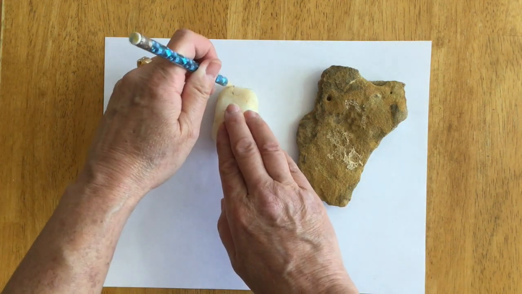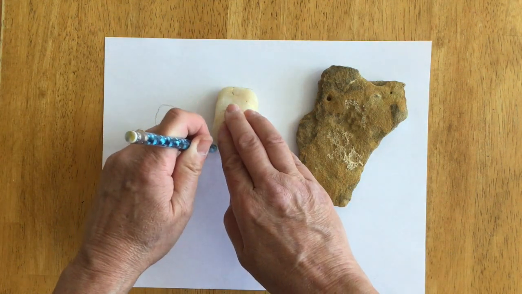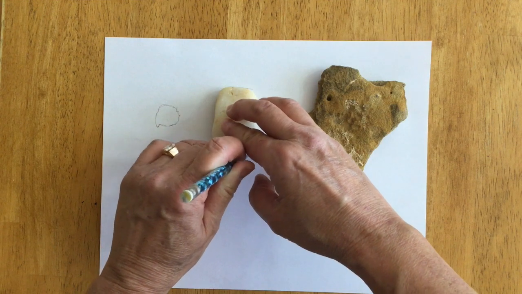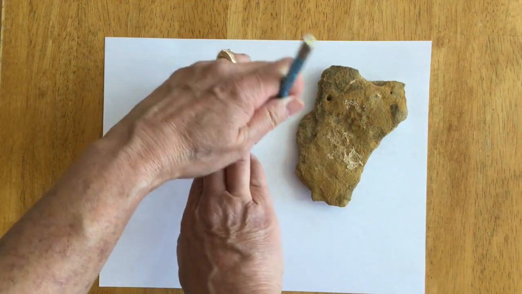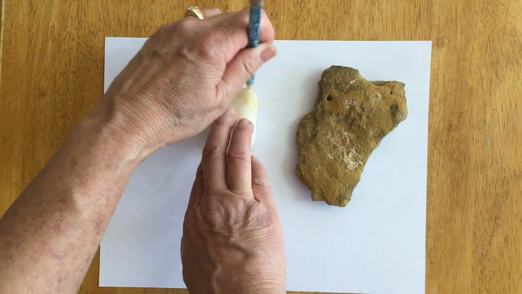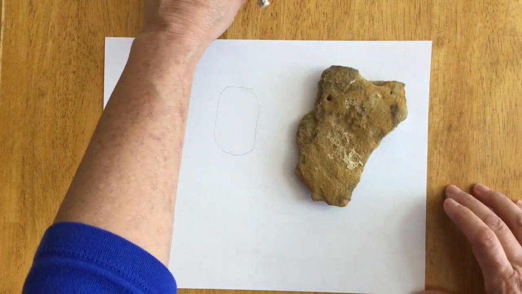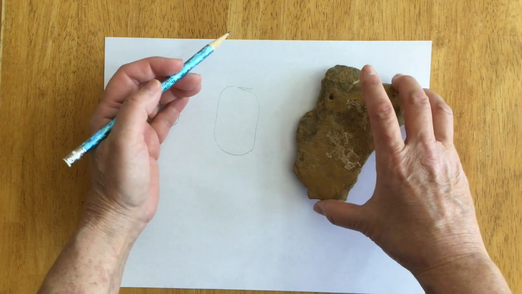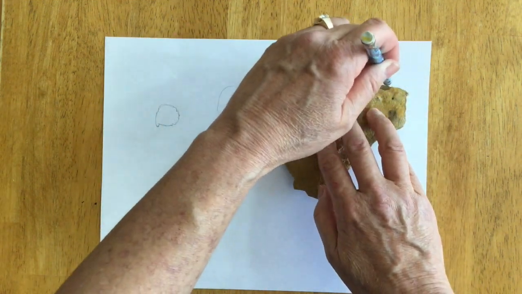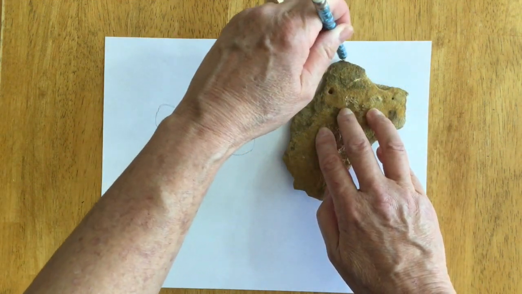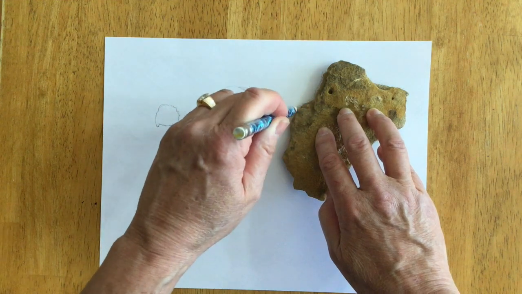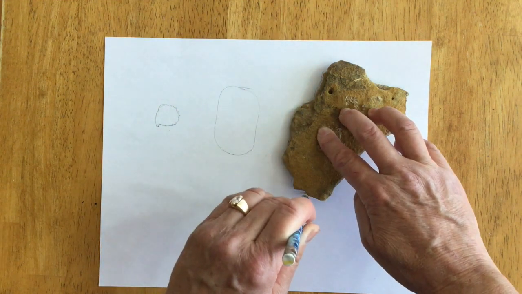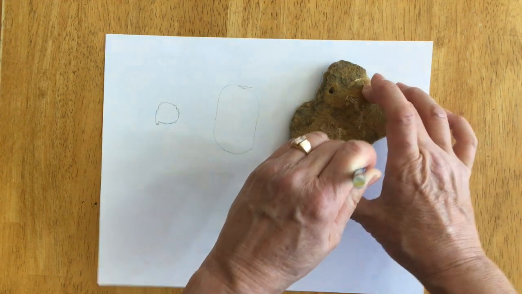Now this one tends to be a little bit smoother, so that little tracing will go a lot easier. Like so. And take him off, and then you got that there, okay? And then this last guy, trace him. And it's okay if it's all rough, because he might be rough, right?